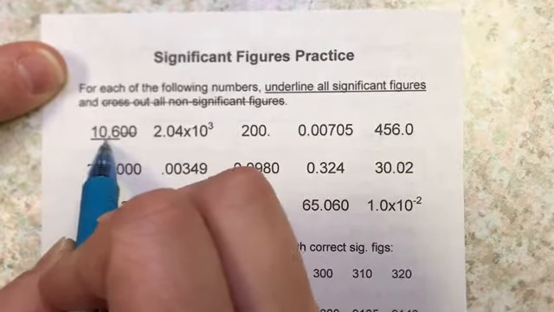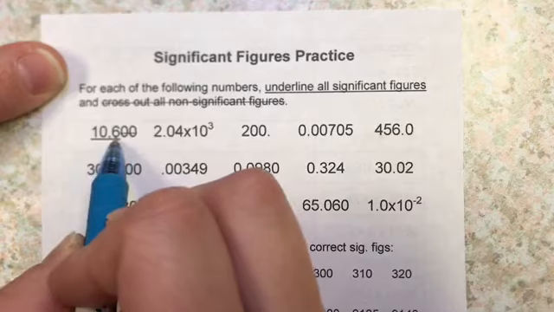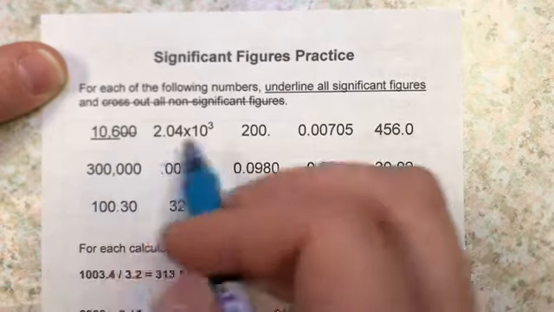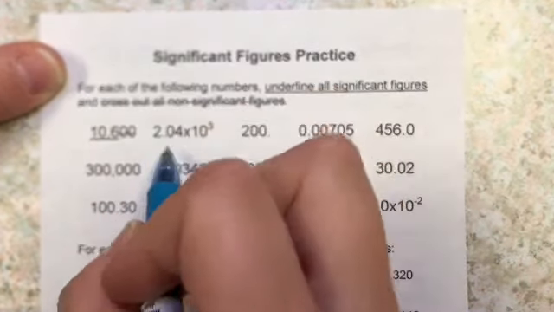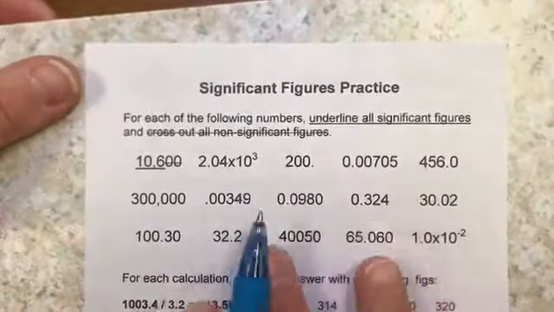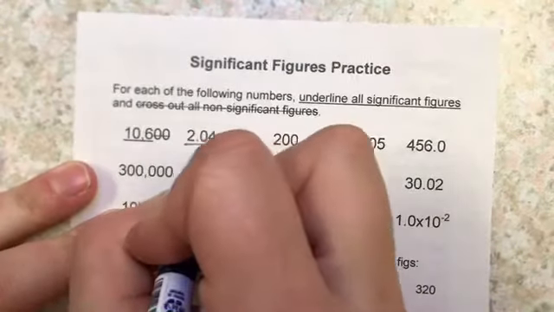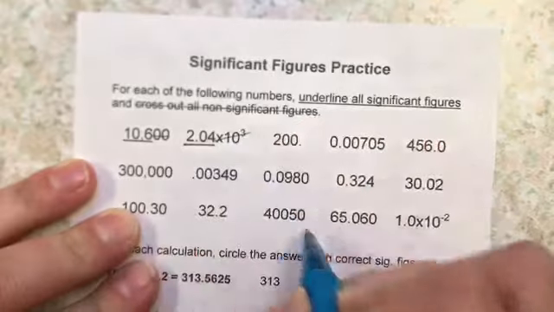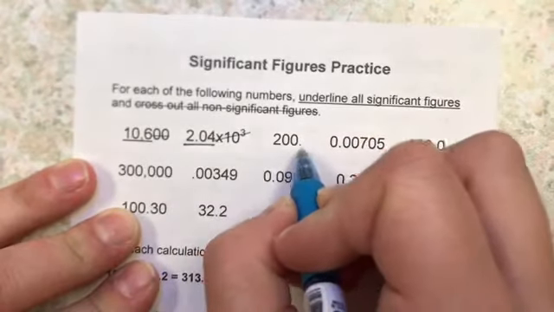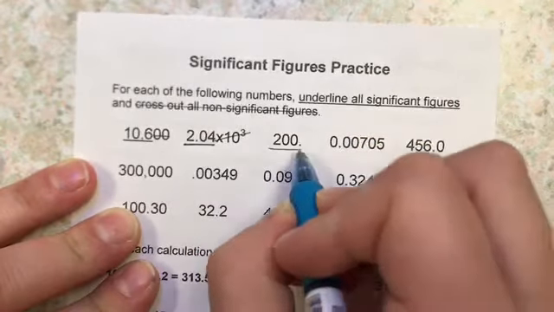So first one's done for you, 10,600. The 1, the 0, and 6 are significant. Those are not, so they're crossed out. Number in scientific notation, the numbers in the coefficient are always your significant figures. The rest are not significant. 200 with the decimal point, all are significant because of the decimal point.